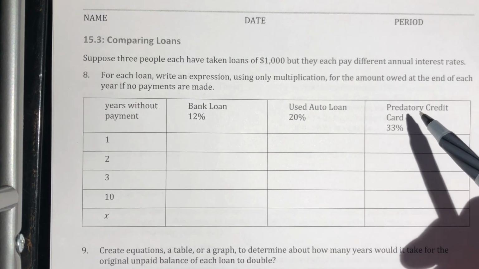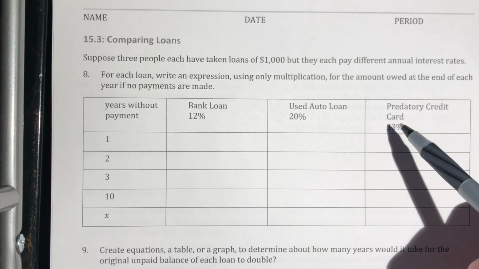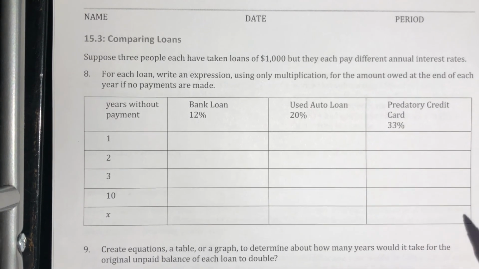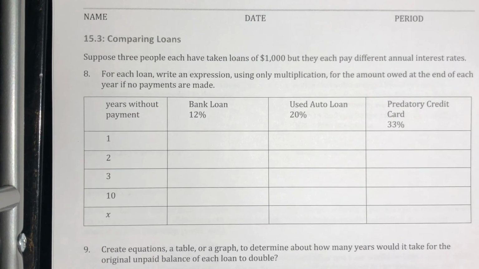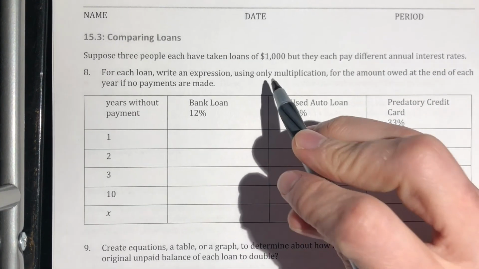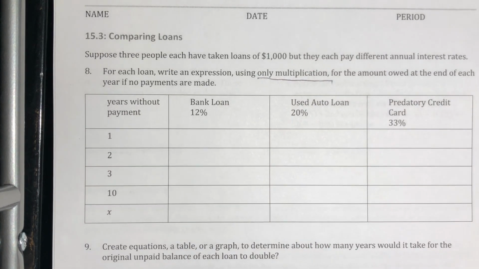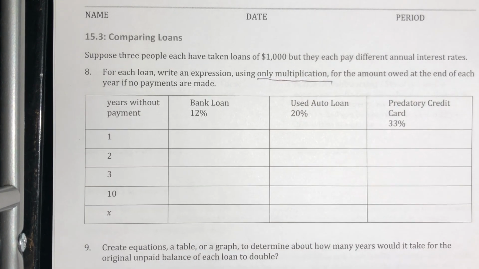And a credit card, you should never pay 33% interest on pretty much anything, or that's called predatory. That's like taking advantage of people. So anyway, for each loan, write an expression using only multiplication for the amount owed at the end of each year if no payments are made. If there's any part of this lesson you should do, it's this one.